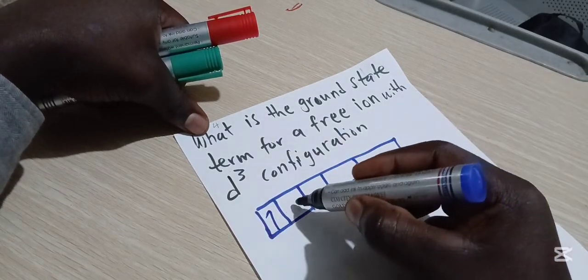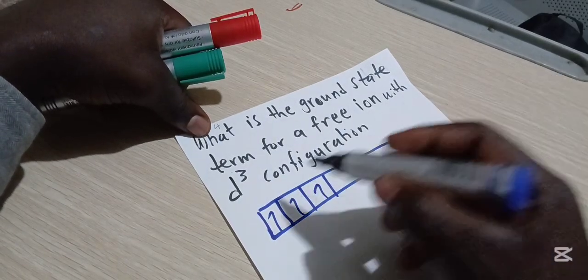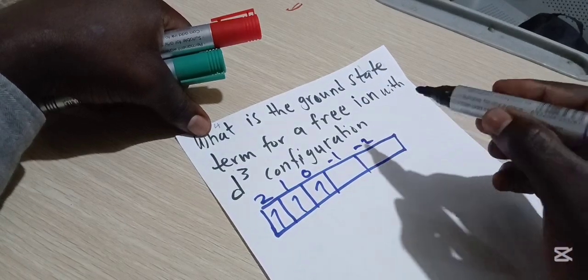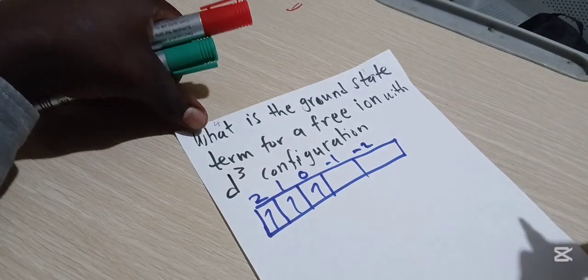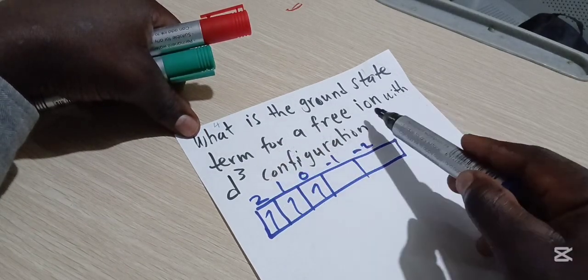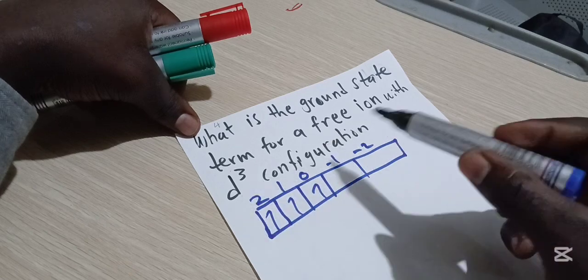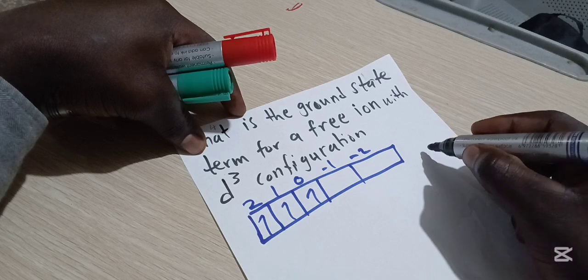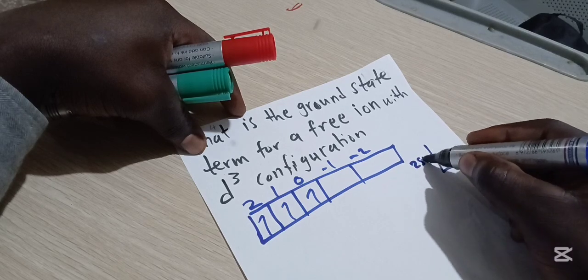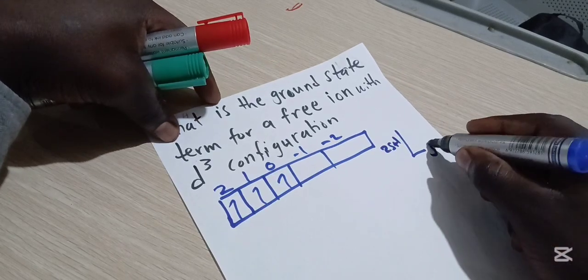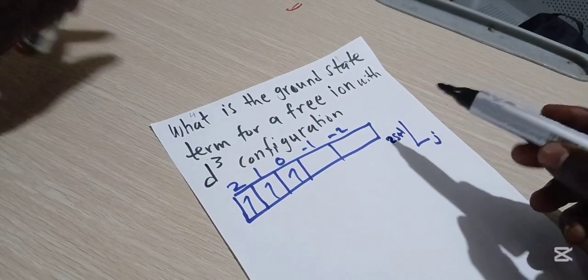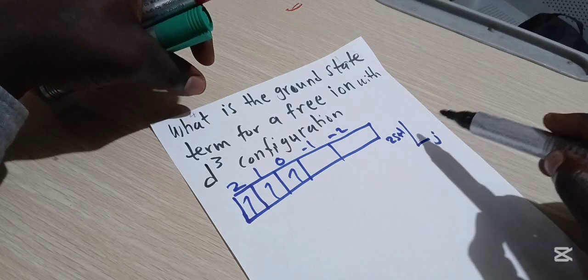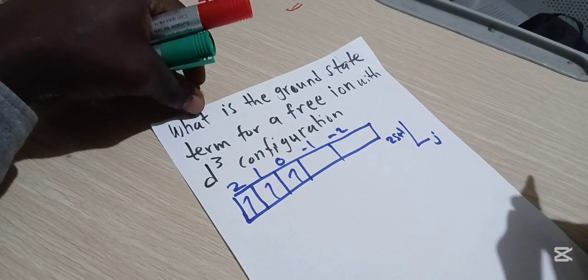So let's go ahead and fill them: 1, 2, 3. We number the orbitals 2, 1, 0, minus 1, minus 2. So what next? We look for our S value. We are to look at the ground state term of the free ion with d3 configuration, and we know that the ground state term is of the form L, 2S plus 1, and J. So we need to calculate our L, S and J before we can write the ground state term for the free ion.